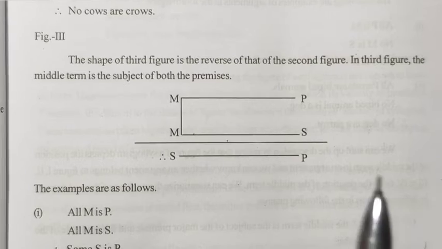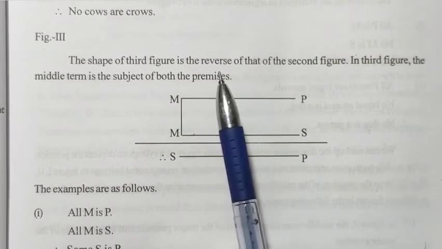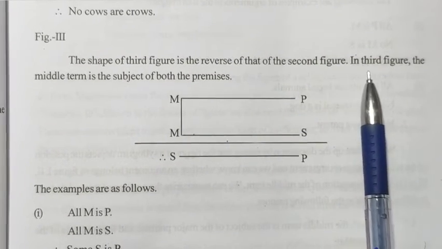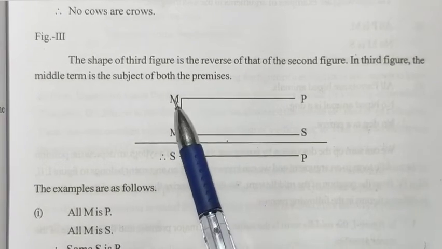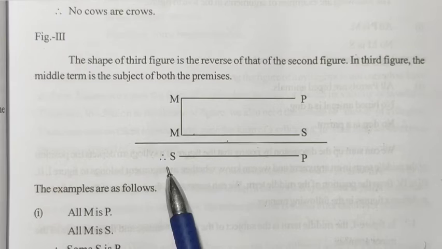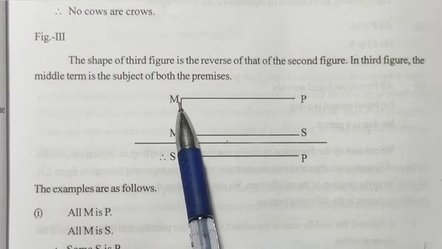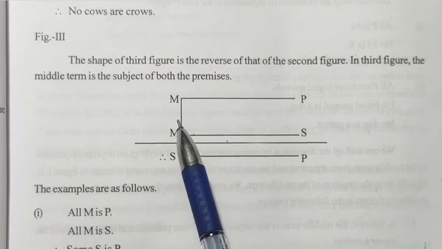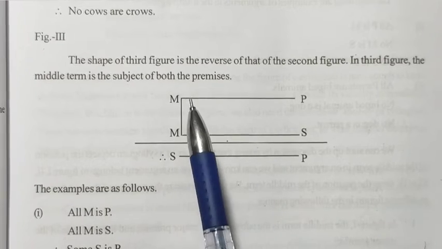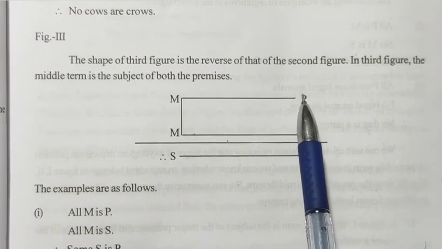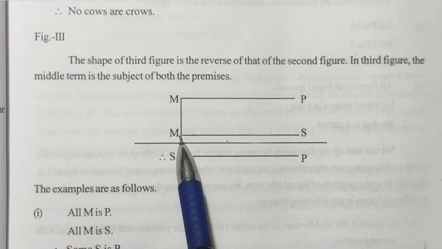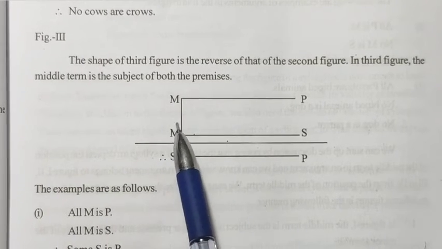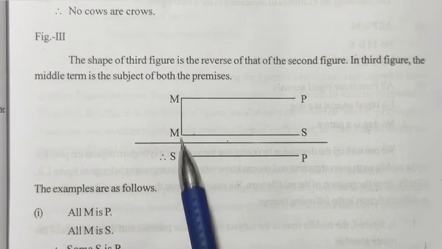Then the third figure. The third figure is the reverse of the second figure. In the third figure the middle term is the subject of both premises. This is the major premise, this is the minor premise and this is the conclusion. M is the middle term, which is in both premises. In the major premise it is in the subject place and in the minor premise it is also in the subject place. So the middle term in the third figure is the subject of both premises.